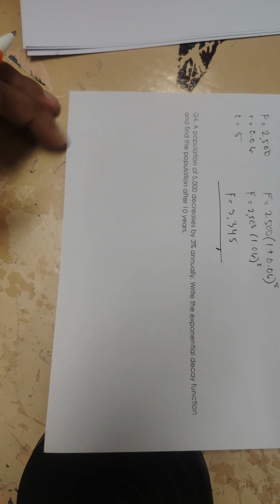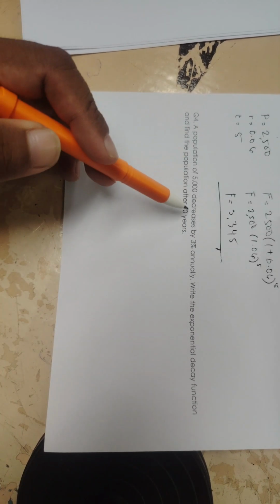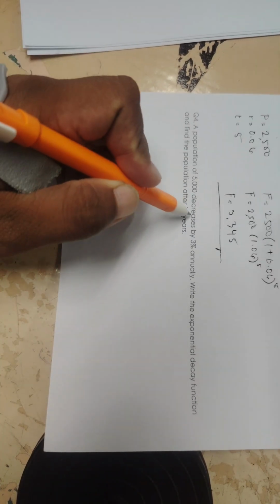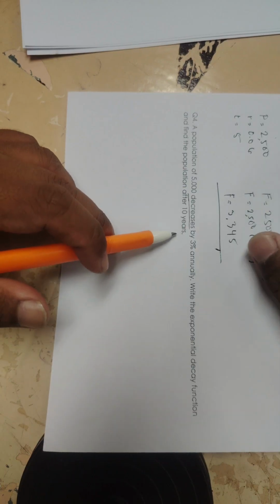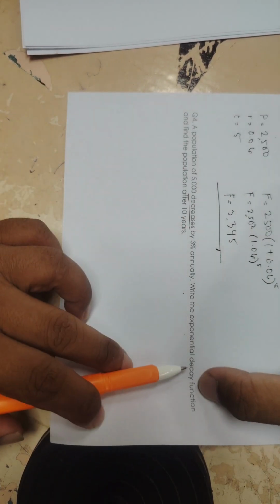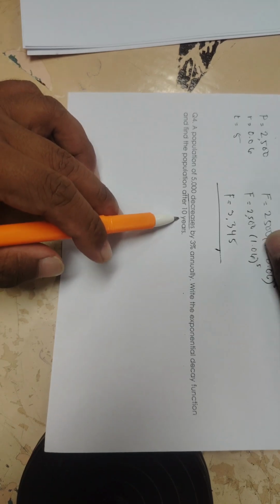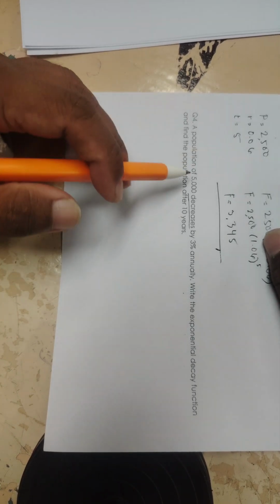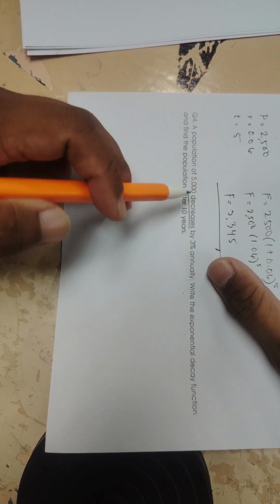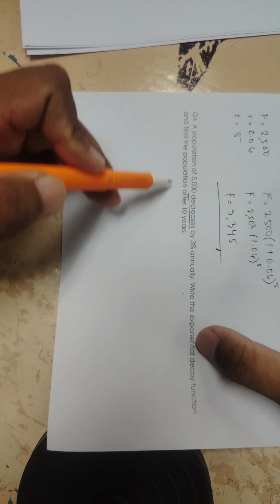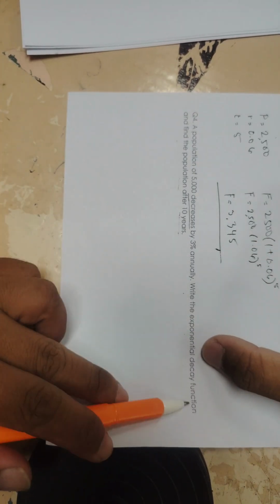And this will be the last question. Sa question number 4, a population of 5,000 decreases. So, kung kanina increase, ngayon decrease naman yung pinag-uusapan natin by 3% annually. Pag sinabing annually, ibig sabihin per year. Write the exponential decay function and find the population after 10 years. So, ang tanong naman dito ngayon, starting from 5,000, kumukunti daw siya 3% annually. Ang tanong, ilan yung magiging population natin in 10 years. So, bago mo makuha yun, kailangan mo na mahanap yung function.